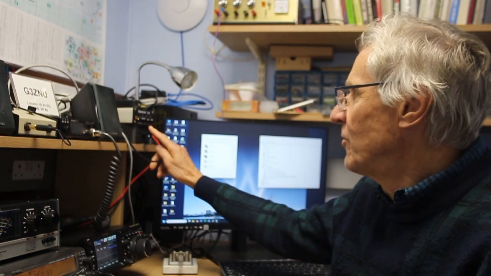In order to do interfacing for the computer with the TS2000, I've got a signal link box up here. This is one which is set up to interface to the TS2000. Still works quite nicely. I fired it up the other day and found that it was still working quite nicely on FT8. But generally I'll now use the DX10.